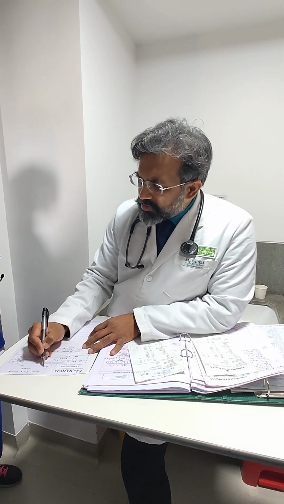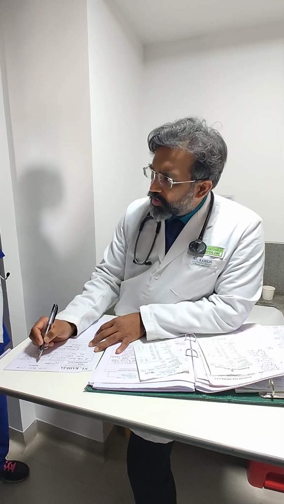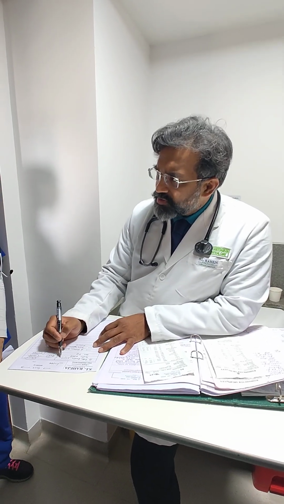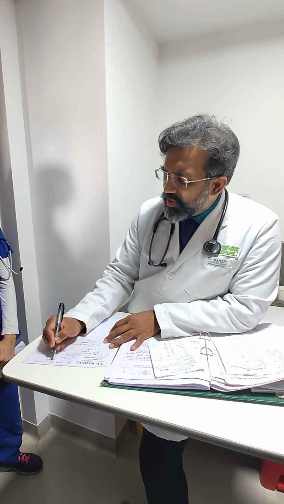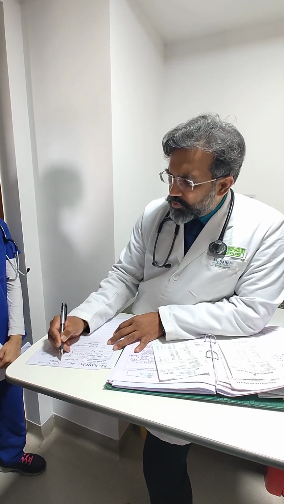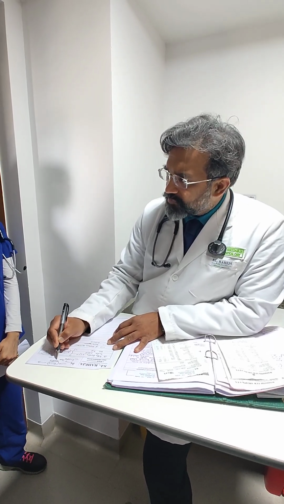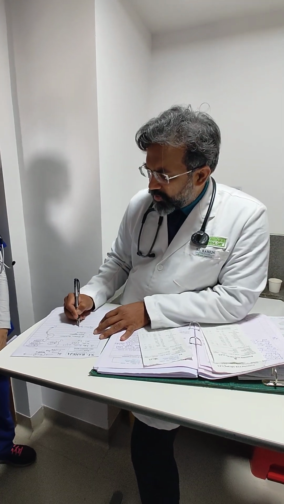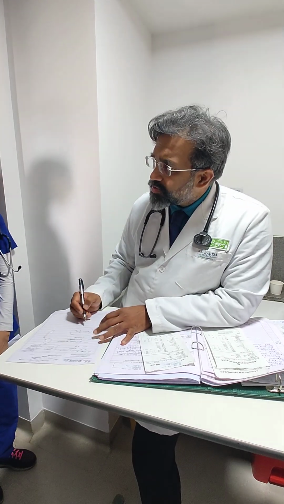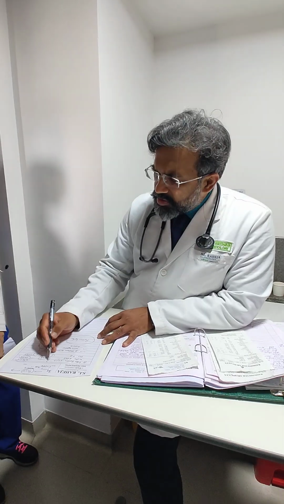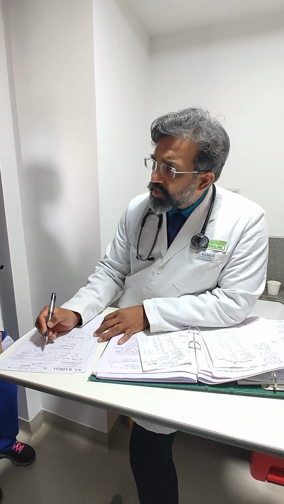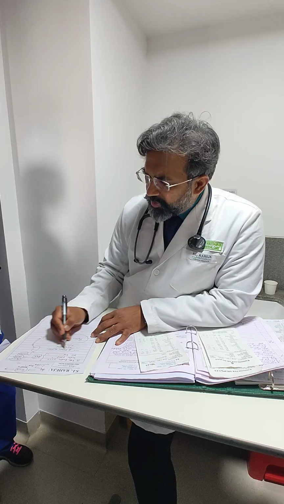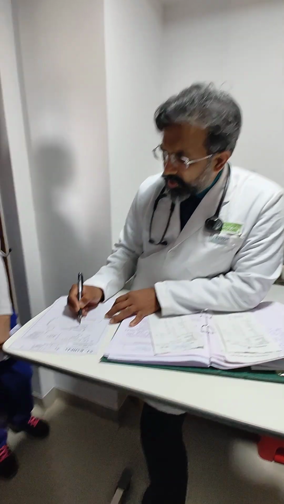But what happens is the free fatty acids, which insulin is supposed to suppress. Insulin not only does the work with glucose, it also suppresses lipolysis. So it has to suppress this lipolysis. Since it's not suppressing this lipolysis, the free fatty acids are released, which get converted to beta hydroxybutyrate, acetoacetate, and acetone.